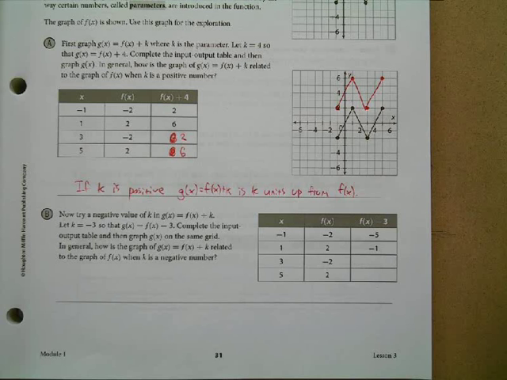Okay, looking good, everybody. And not only did it go down because it was negative, but it went down exactly that amount, k, right? So that's the idea, though. Yep. So there's the graph.